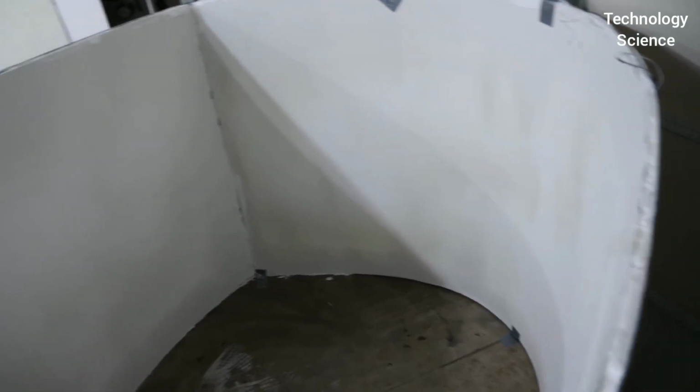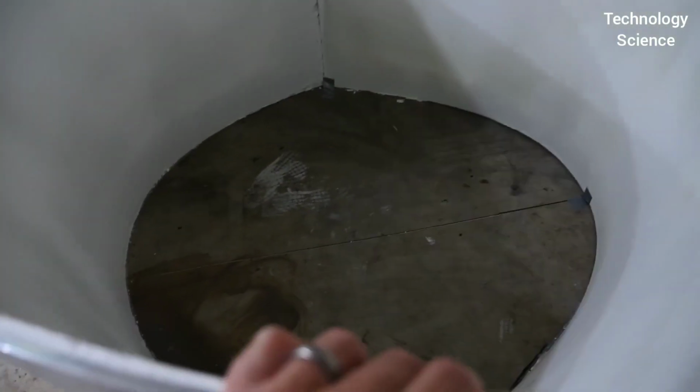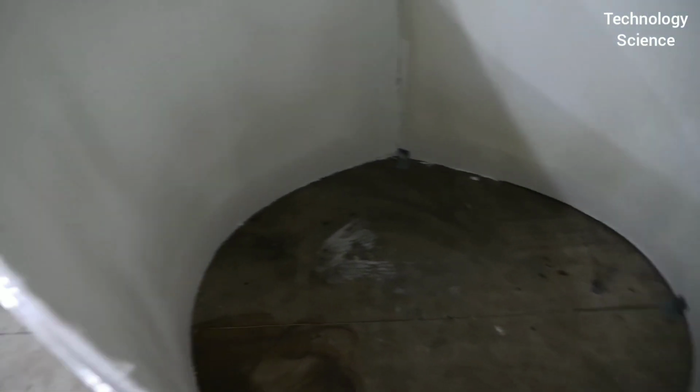I made this round white, so I'll put it in here, then close this up. We'll have a round border where we can see the reflection of the laser.